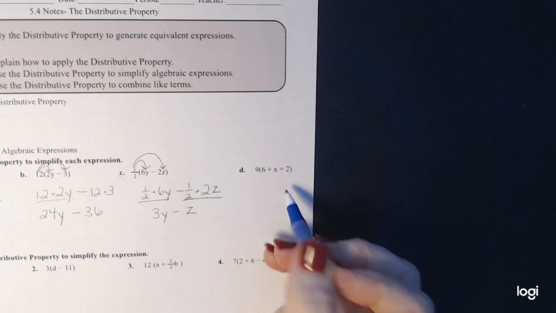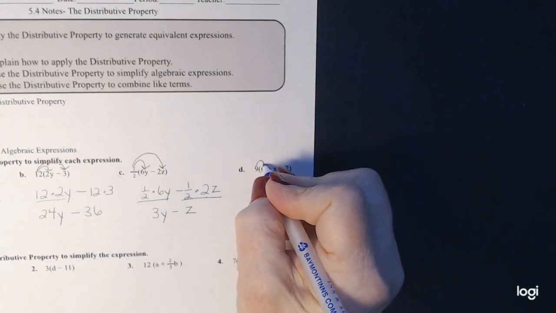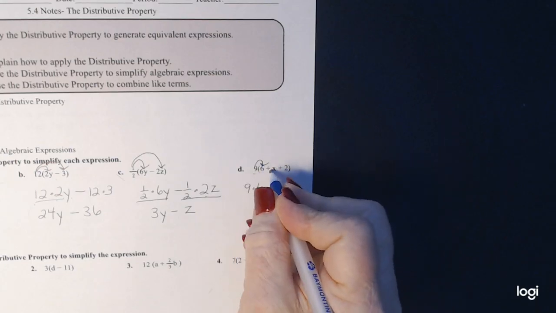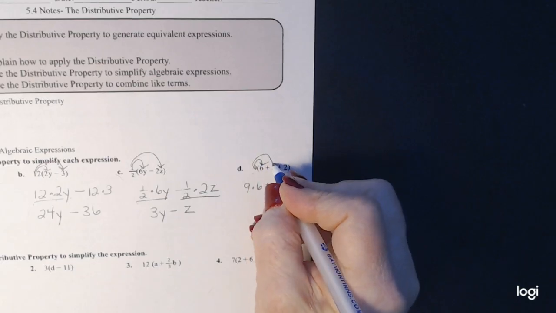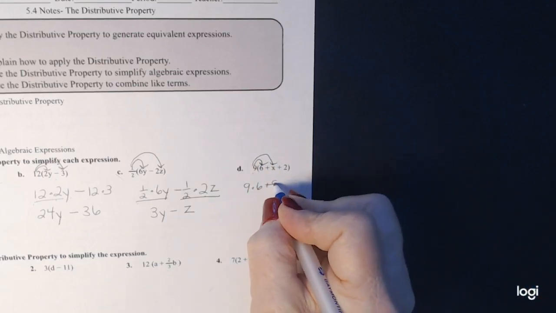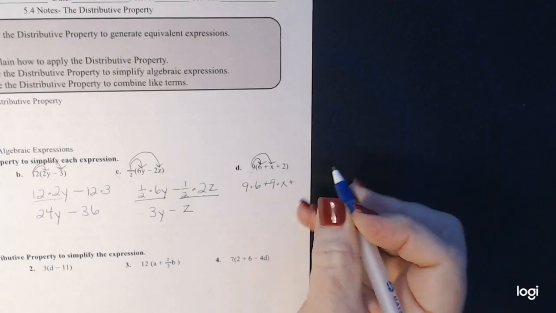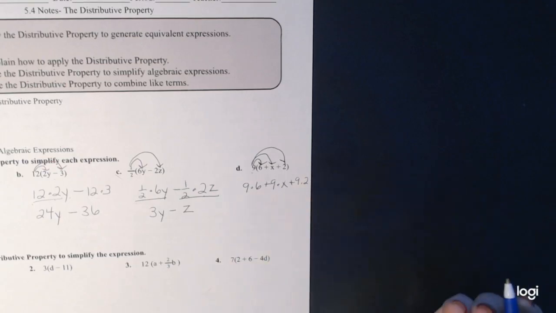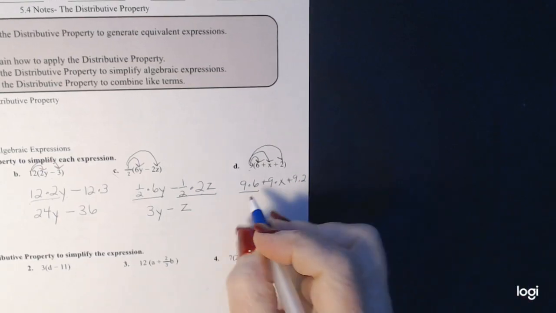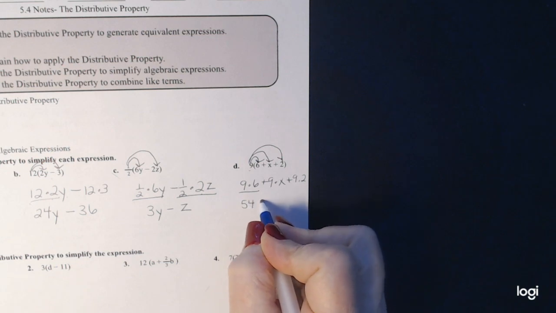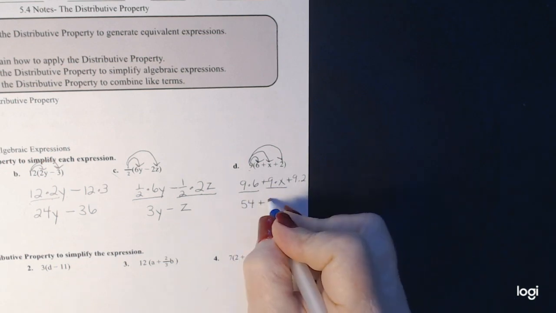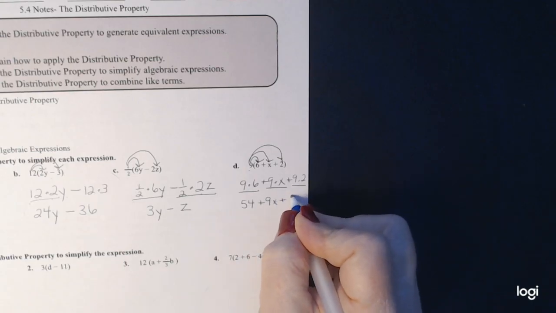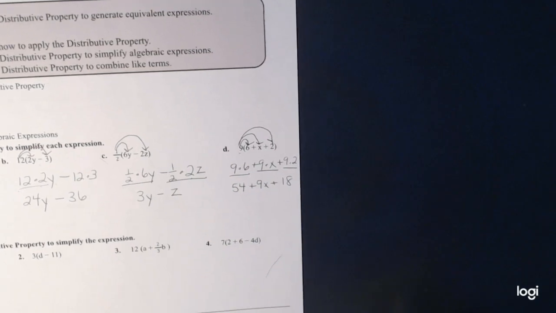All right, last problem. Let's see. We have lots to distribute here. We're going to take 9 times 6. There's a plus. Then we have to take 9 times x, and then we have another plus 9 times 2. All right, well, let's do all this multiplication. 9 times 6 is 54. Then we had 9 times x. Well, that would be 9x. And last but not least, we had 9 times 2, which is 18.